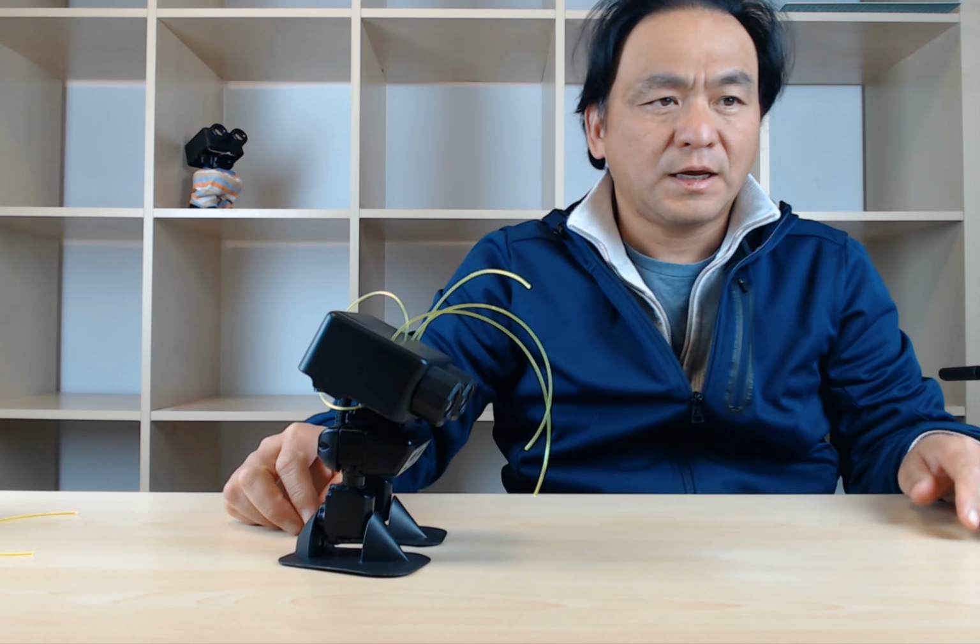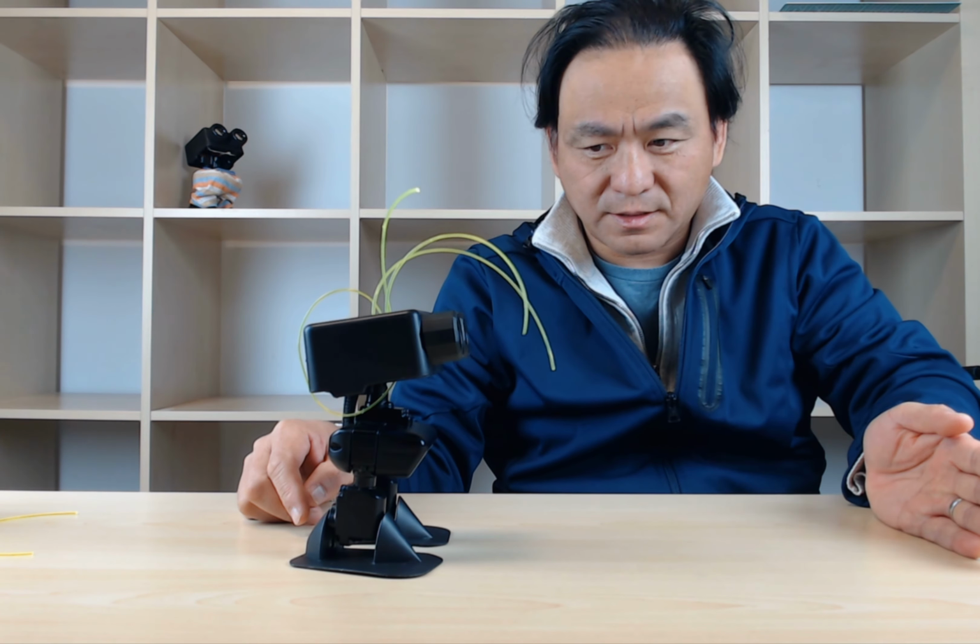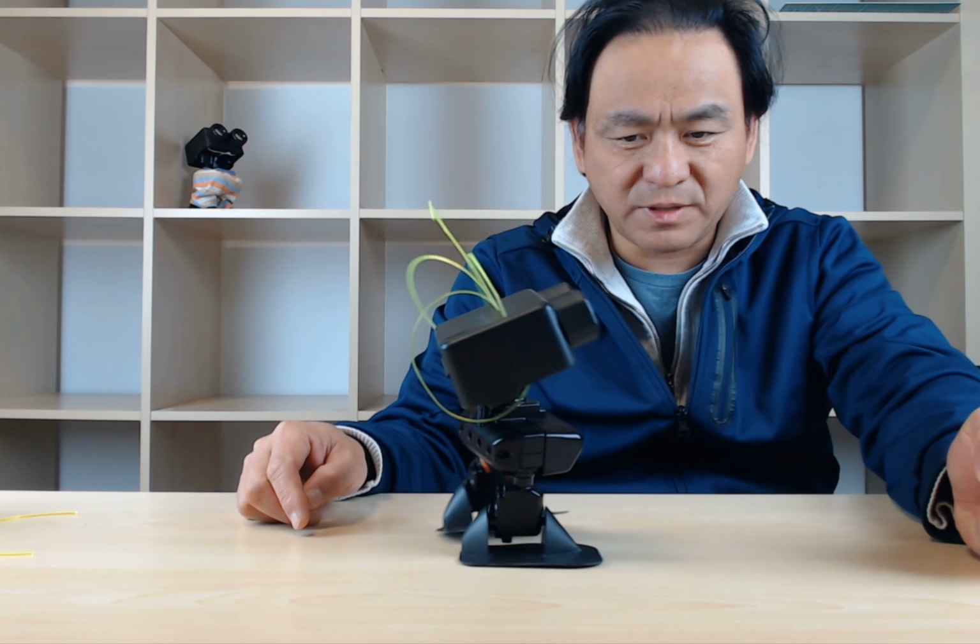Whoa. Now let's take a look at how Robot Pew responds to incoming torpedoes. I use my fist to simulate torpedoes.